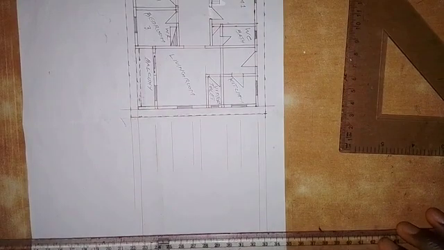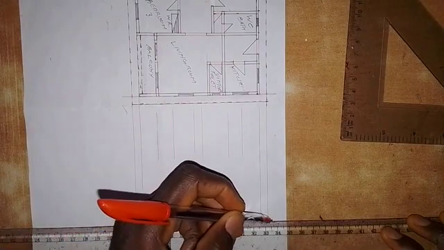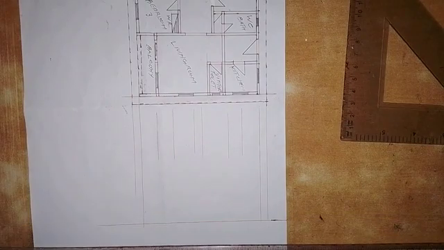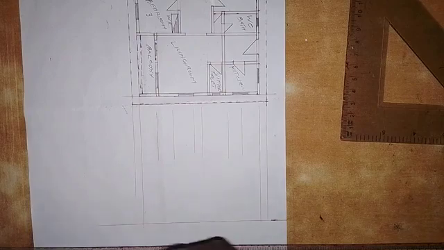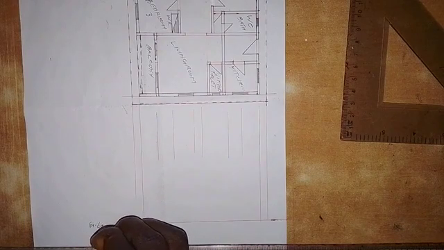So I'm going to draw horizontal line at this point. So draw horizontal line at this point. So this horizontal line, so it stands for the ground level line. So ground level. So I'll just write G.L here, so that is ground level.